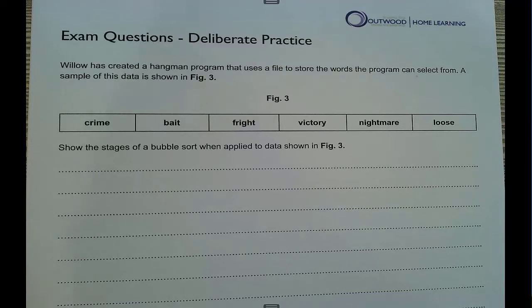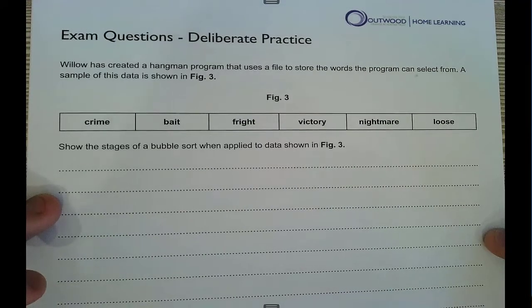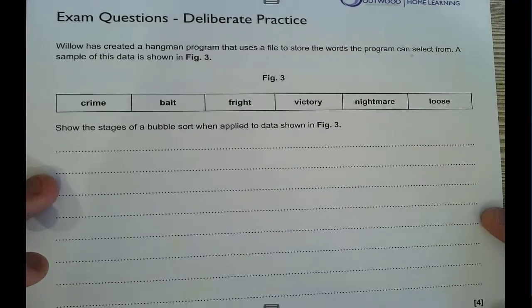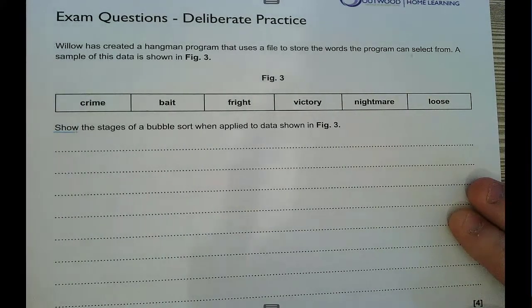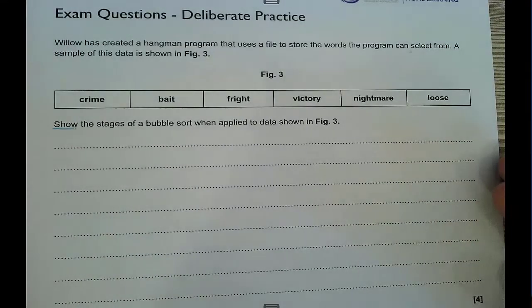Okay, so let's have a look at this question on bubble sort and have a little walk through on how to complete the question. So here there's a Hangman program that uses a file to store the words the programmer can select from a sample data shown below. Show the stages of a bubble sort when applied to data shown in figure 3. So what it wants you to do here is it wants you to show the stages. It wants you to go through the process of completing a bubble sort. Okay, so let's do just that.